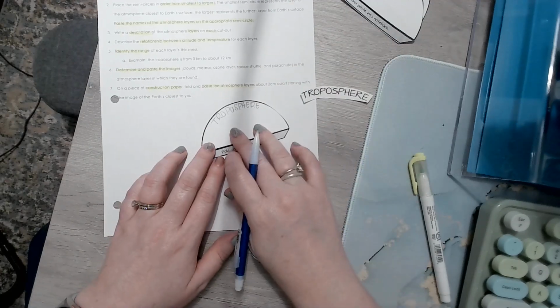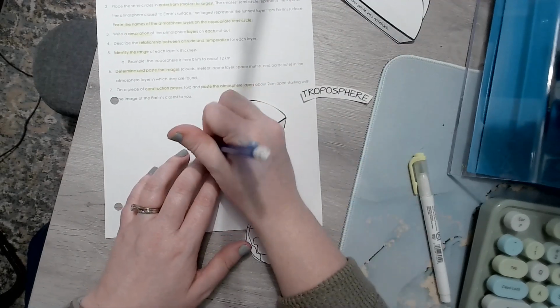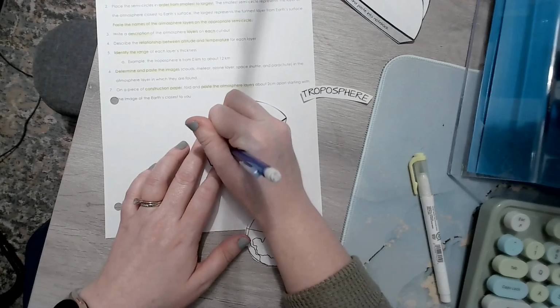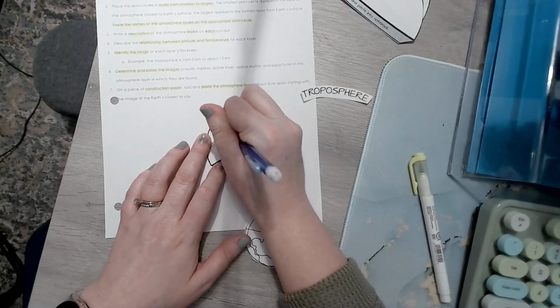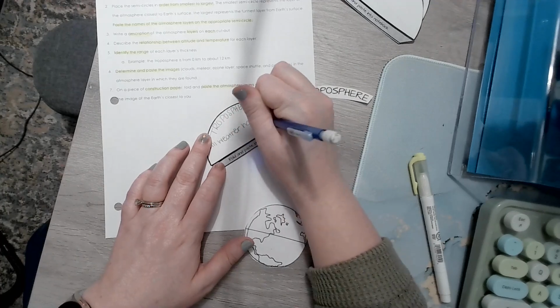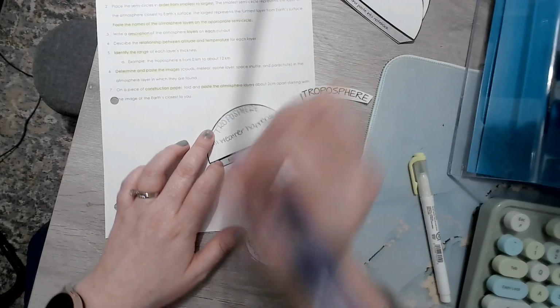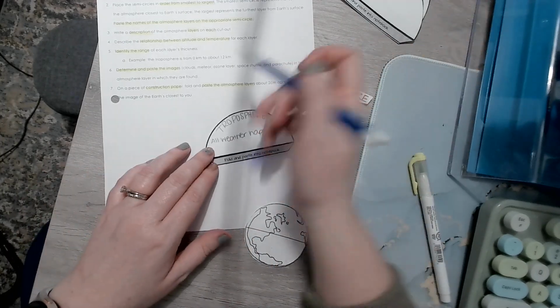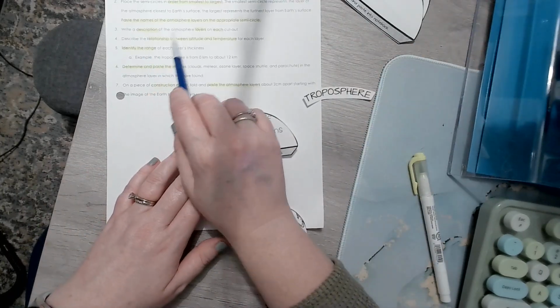Okay, so troposphere. This is where all weather happens. Okay, this is where we live. It's closest to the earth and all that. Okay, so that's my little description.